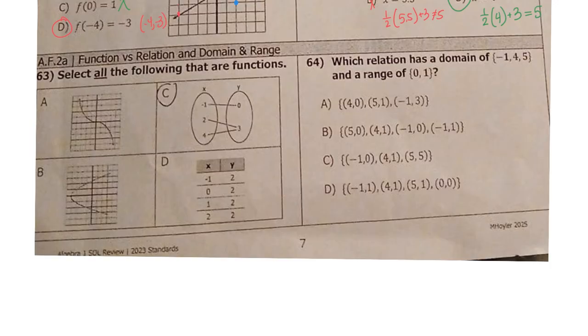You can have multiple X's going to the same Y, but you can't have 2 different lines coming off of one X, or else it would give you 2 different answers. Same thing. Does that make sense? Same thing with D. If it's only listed once on the X's and only has one answer for it, that's okay. Now, what if they give it to you like a picture, like on A and B?